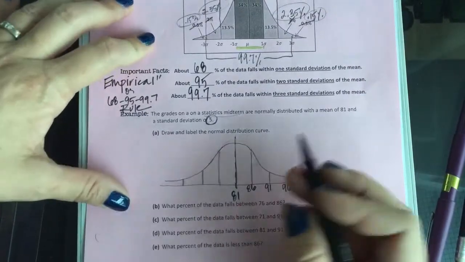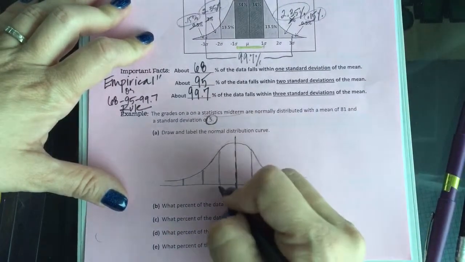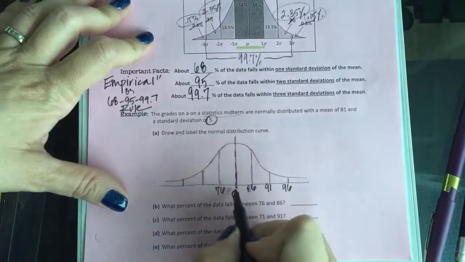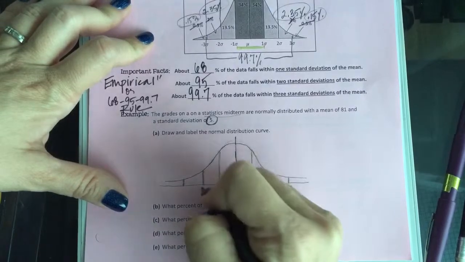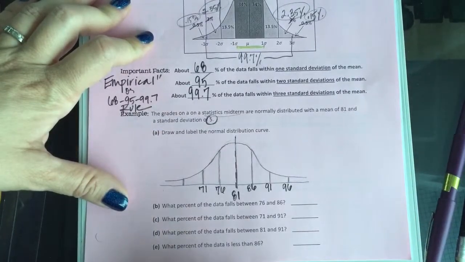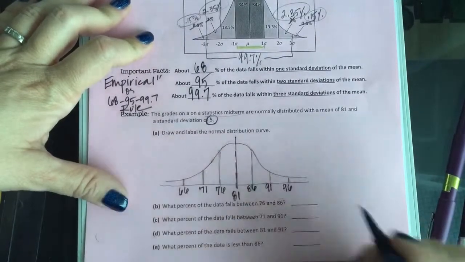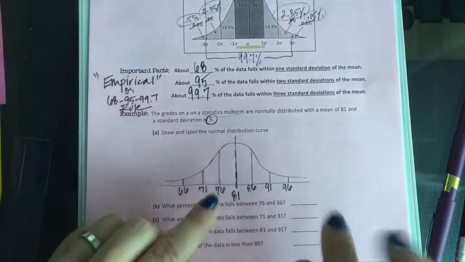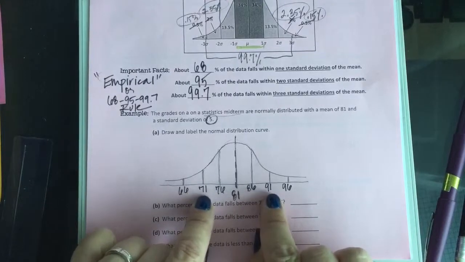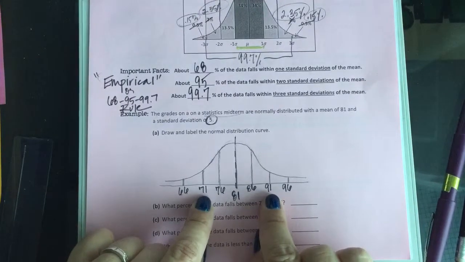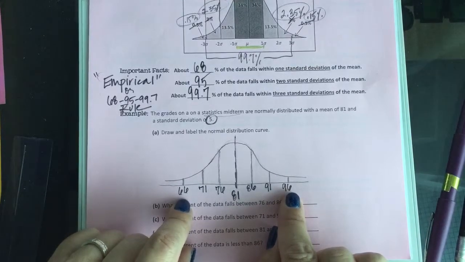Then I use the same idea going to the left, except now I'm going to subtract. 81 minus 5 is going to take me to 76. That's 1 standard deviation below the mean. 76 minus 5 again is going to take me to 71, and 71 minus another 5 is going to take me to 66. So we've got 81 as the mean. The range between 76 and 86 captures 1 standard deviation from the mean. 71 to 91 captures 2 standard deviations from the mean. And 66 to 96 captures all the data within 3 standard deviations of the mean.